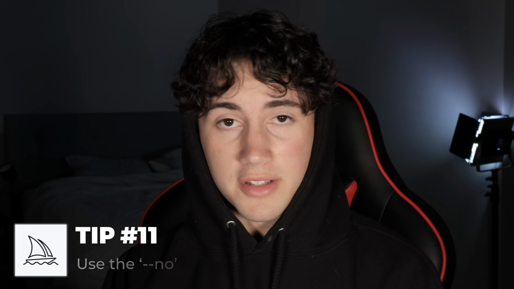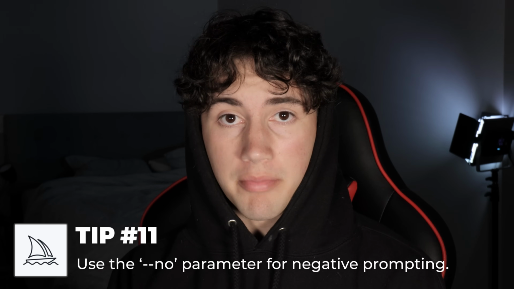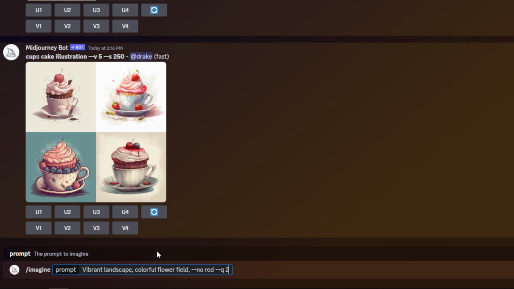Midjourney tip number 11 is to use the no parameter for negative prompting. This allows you to remove certain items from the image that you don't want in there. Let me show you what I mean. An example of this being used would be something like this. For this prompt, I have it very simple: vibrant landscape, colorful flower field, but let's say I do not want any red in this picture. I don't want any red flowers, I don't want any hints of red. So what I can do is type in --no, and then type in the parameter that I don't want, or the object, or the color that I do not want in the image. Now I can send it off and there will not be any red in this picture.